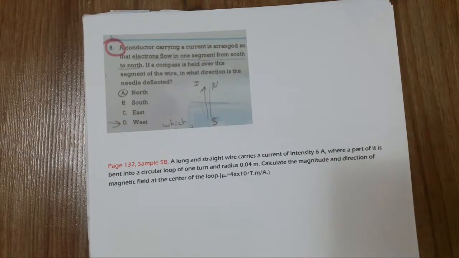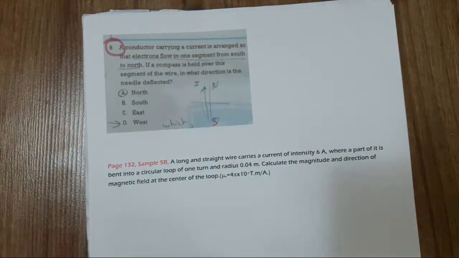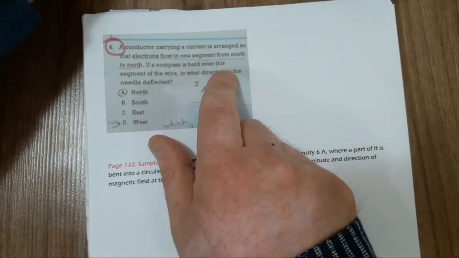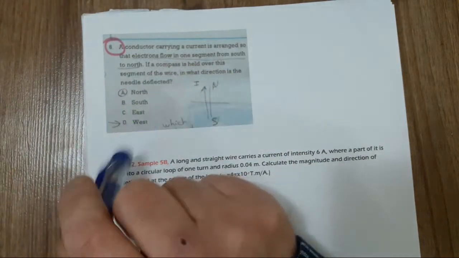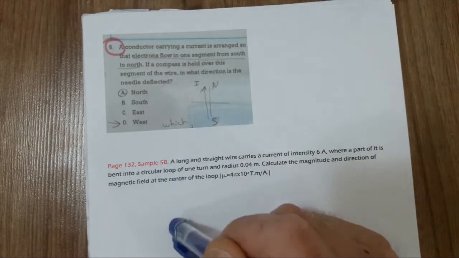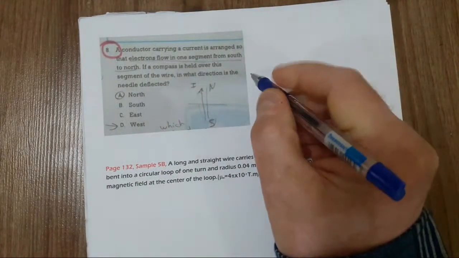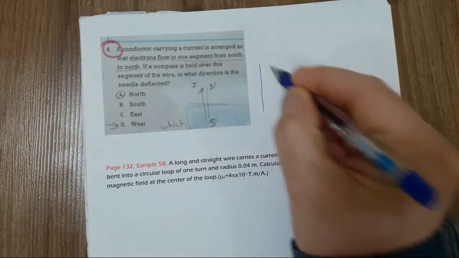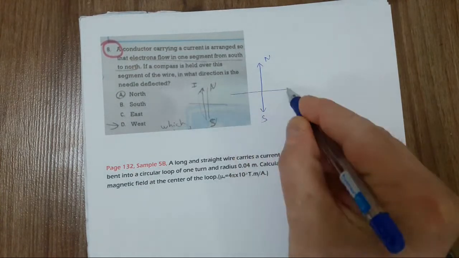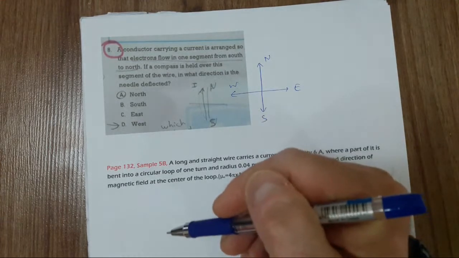All right. This question is about a current-carrying conductor arranged so that electrons flow in one segment from south to north. If the compass is held over this segment of the wire, in what direction is the needle deflected? This is the first question I will explain. First we should draw the directions: north, south, east, and west. Without drawing the directions, do not start answering the question.